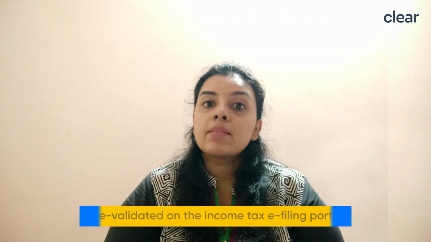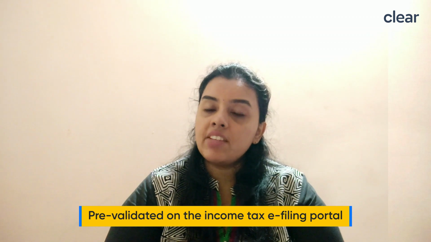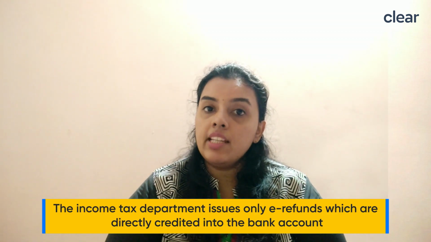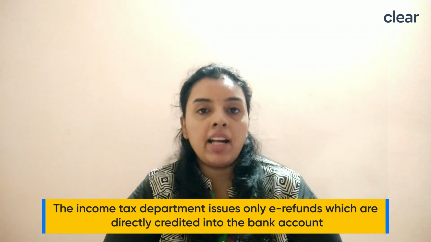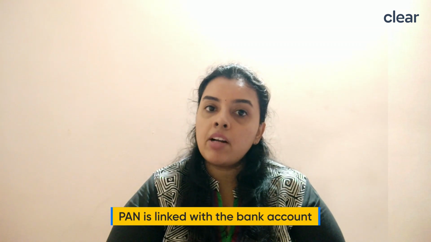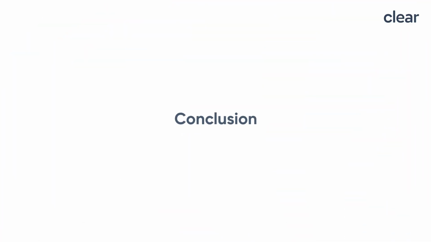If you have an income tax refund due, then you need to make sure that the bank account you wish to receive the refund amount in is pre-validated on the income tax e-filing portal. If anyone has not done this, then the tax refund will not be credited into your bank account. The Income Tax Department issues only e-refunds which are directly credited into the bank account. Along with the pre-validation of the bank account, you will also have to ensure that your PAN is linked with the bank account in which the income tax refund amount has to be credited.